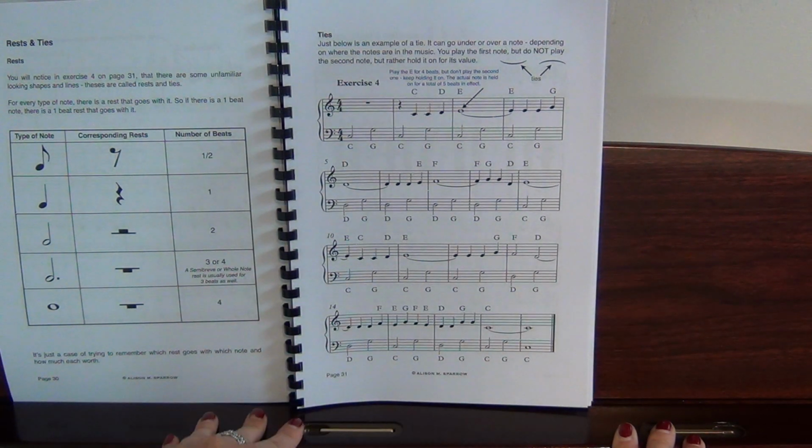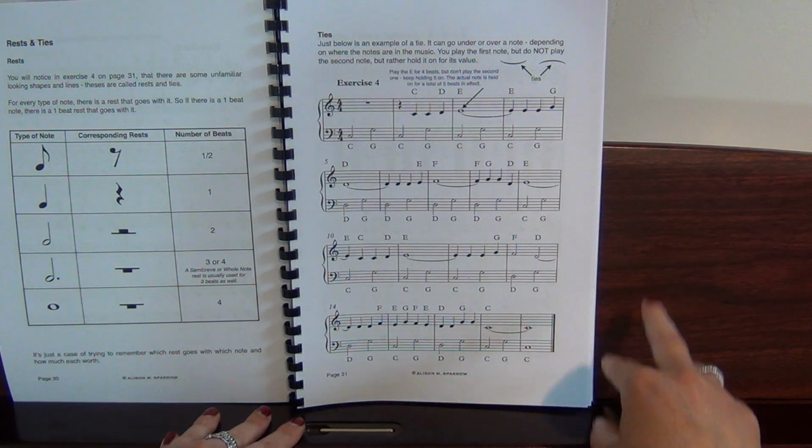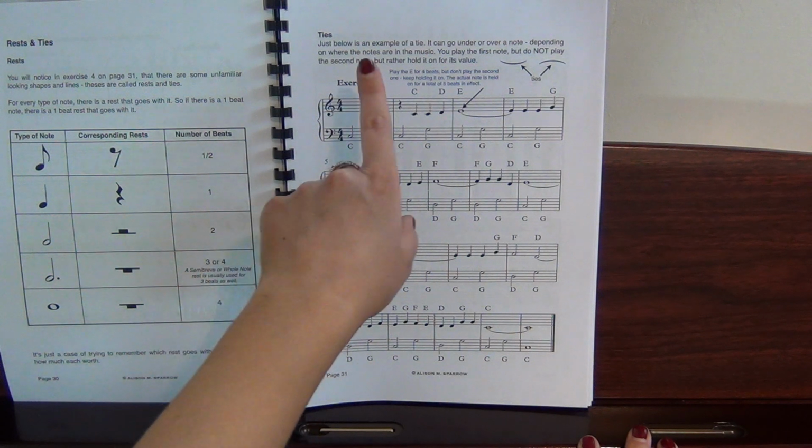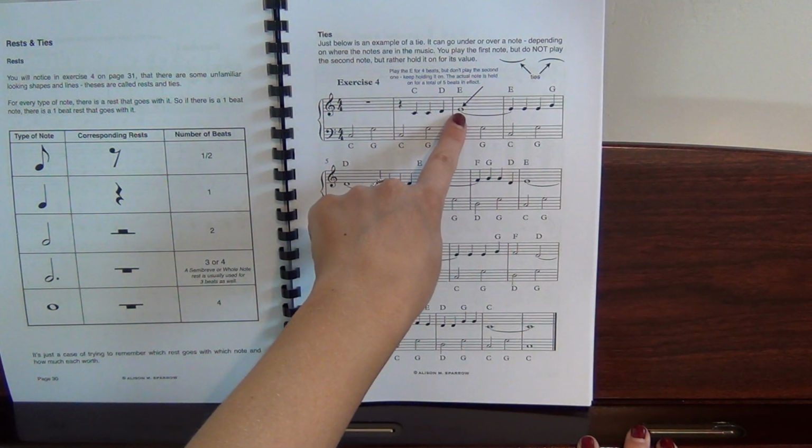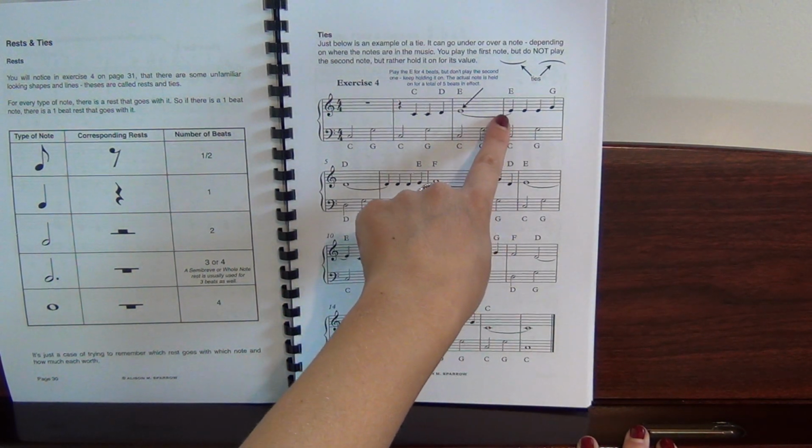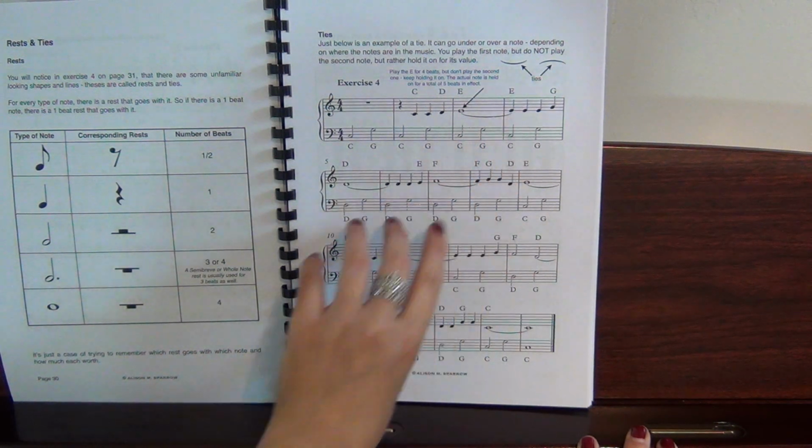So moving on to ties, just below is an example of a tie. It can go under or over a note depending on where the notes are in the music. You play the 1st note, for example this one, but you do not play the 2nd note, but rather hold it on for its value.